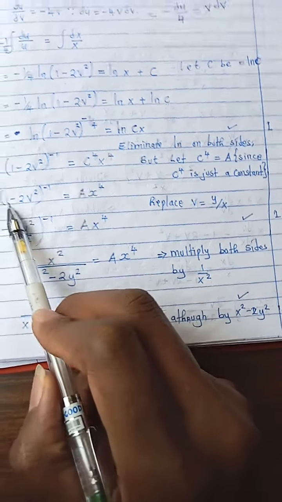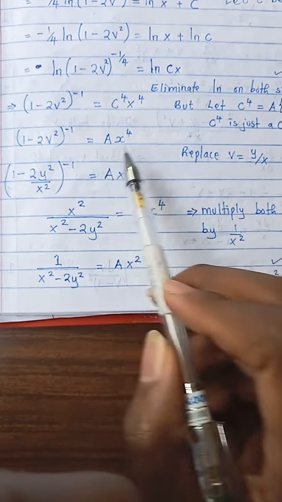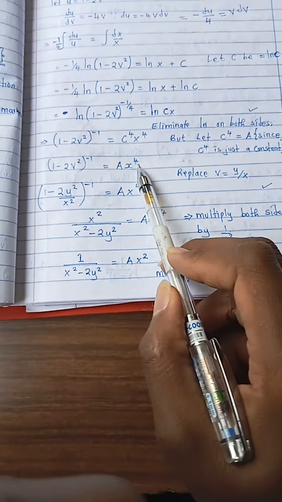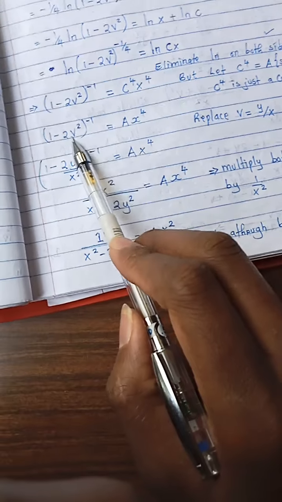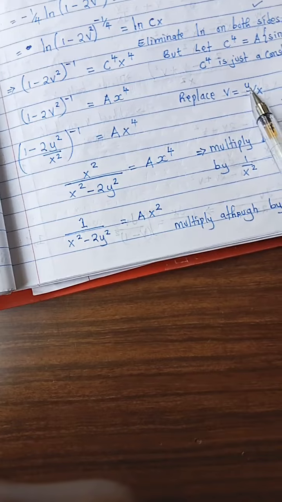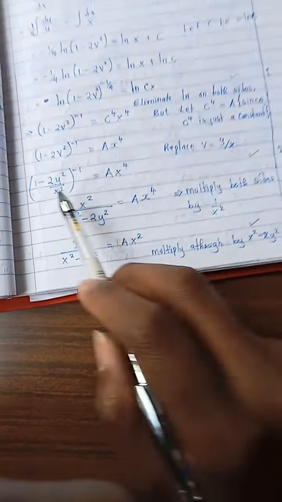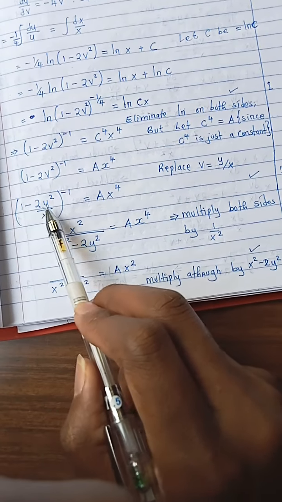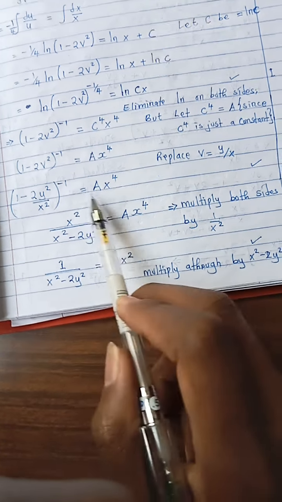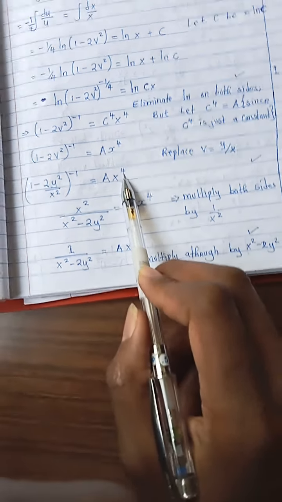then it becomes 1 minus 2v squared, everything to the power of negative 1, is equal to a x to the power of 4. Now this v can be replaced with y over x. So if we replace v with y over x, this becomes 1 minus 2 of y squared, everything divided by x squared, is equivalent to a x to the power of 4.